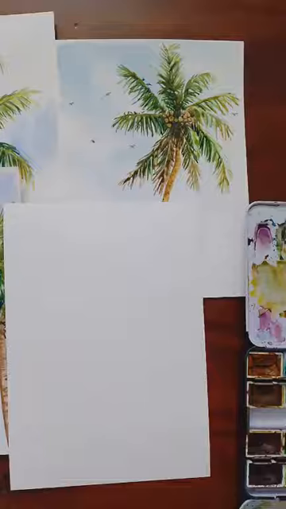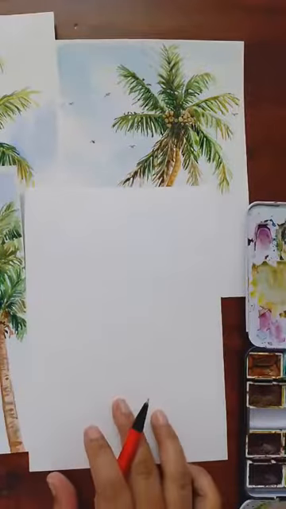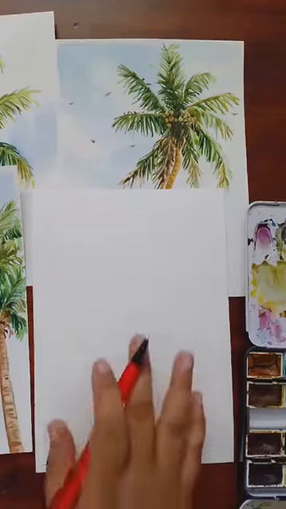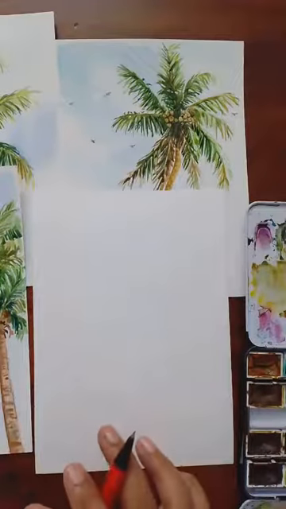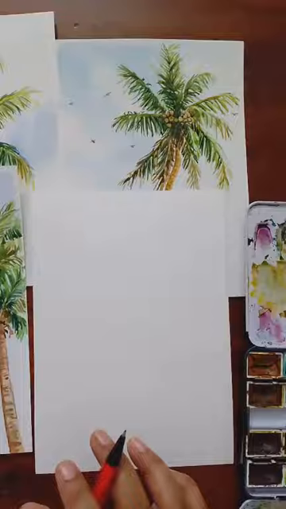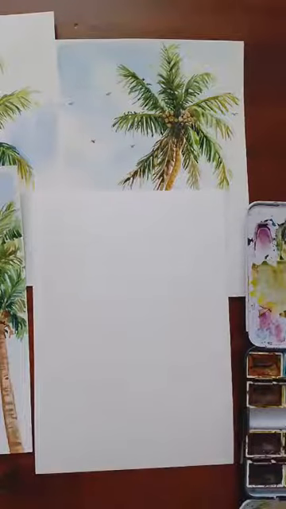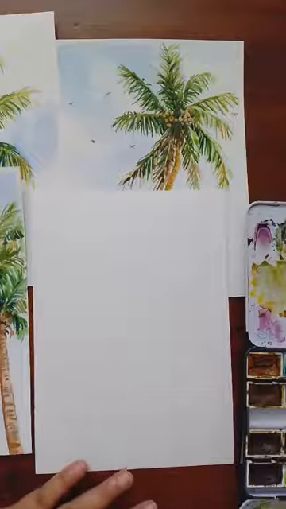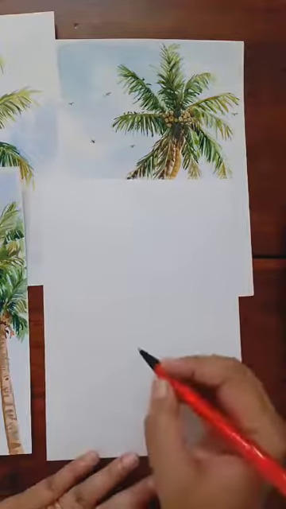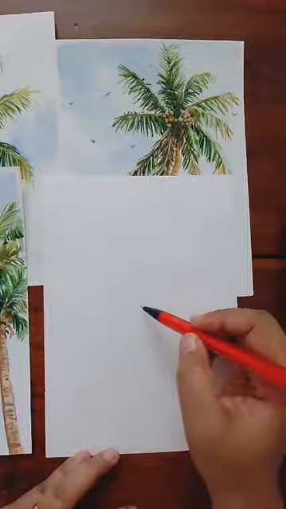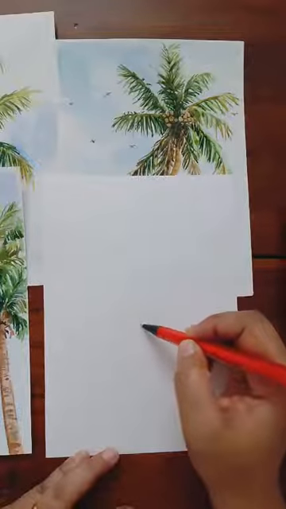So, like I said, the tree is somewhat coming to the middle of the page. So if I draw this center downward, it will be something like this.